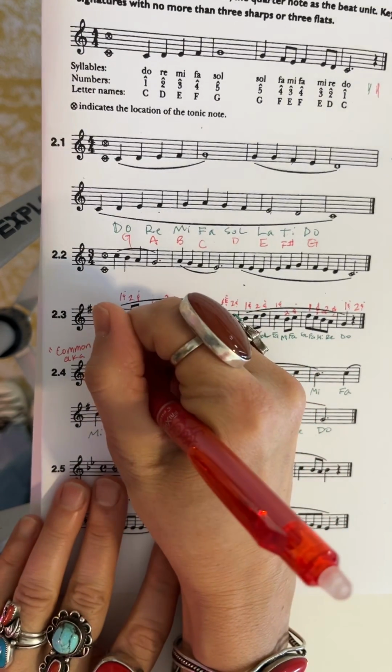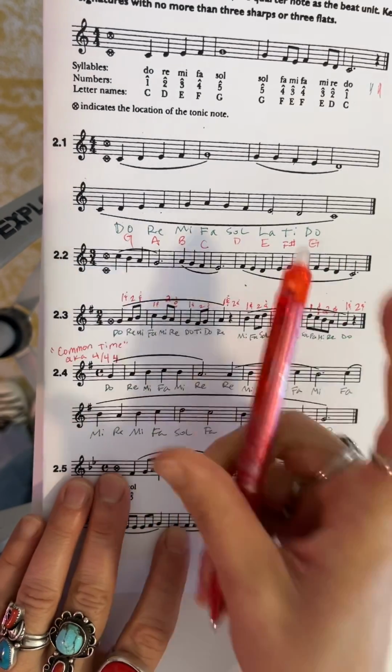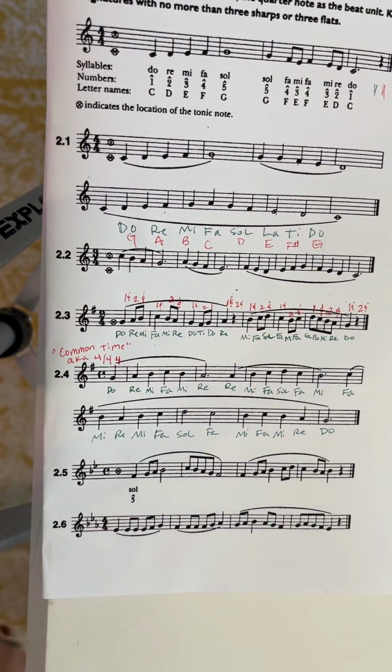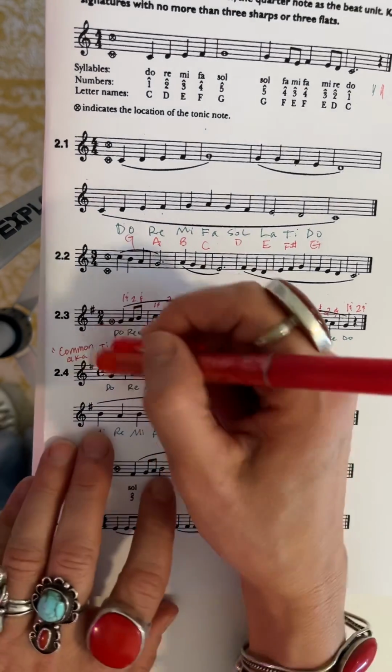So this starts on beat 4. This is kind of confusing how I wrote that over there. Let's change that really fast. Oh my gosh, pens are falling everywhere.